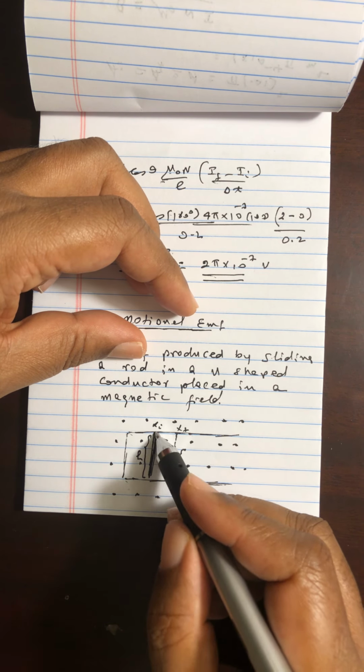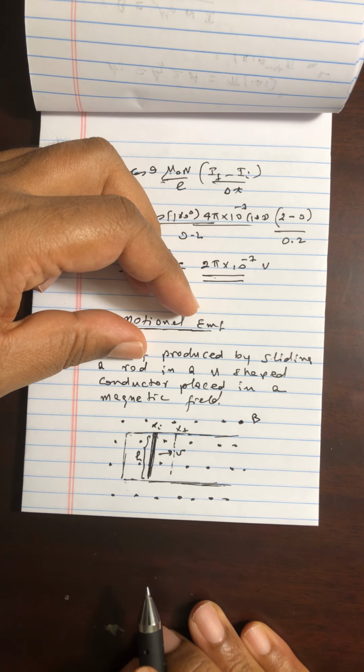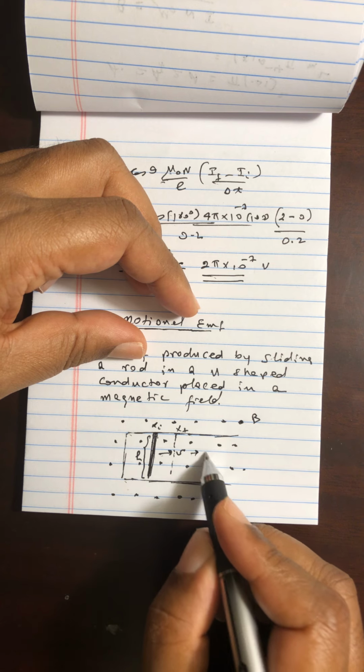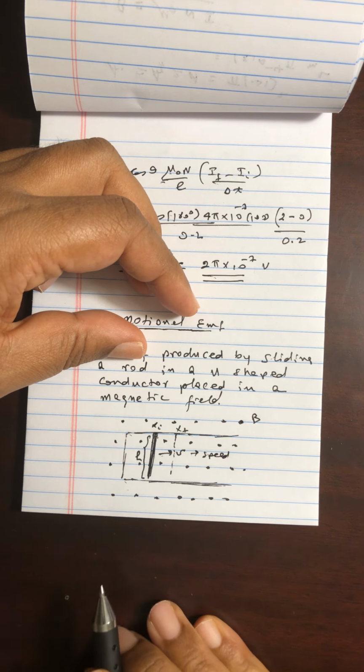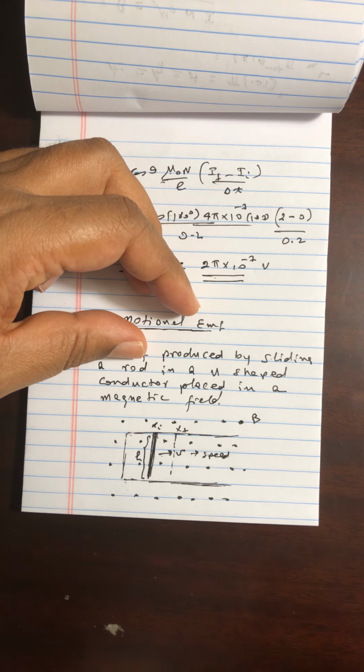So remember, in this case, the area is changing. Let's call the magnitude of the field B, and the speed of the rod is v. The angle is also not changing, you see?